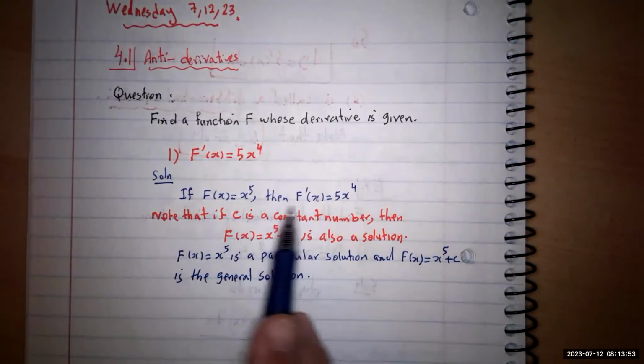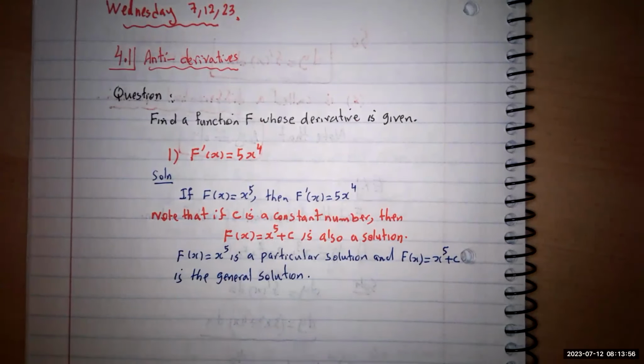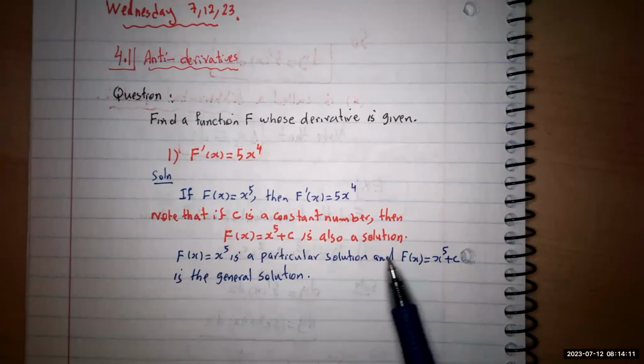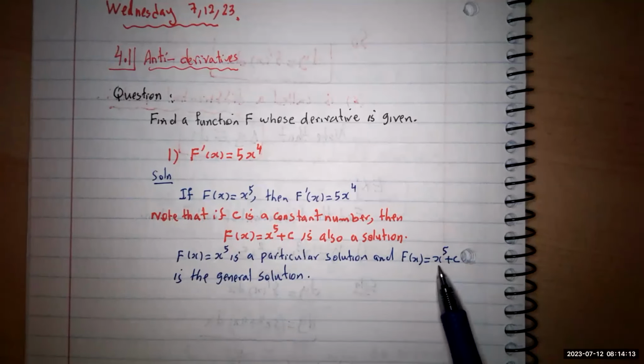This type of equation in the future is going to be called a differential equation. And when you find the f of x, we say you did solve the differential equation. When you solve the differential equation, you may have a particular solution. You usually find this solution first, and then you say, I can give you much more: x to the fifth plus radical 2, plus 1/2, plus 0.02, as long as this is a constant, because the derivative of a constant number is 0.